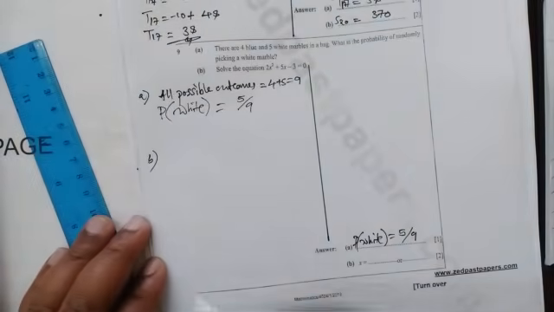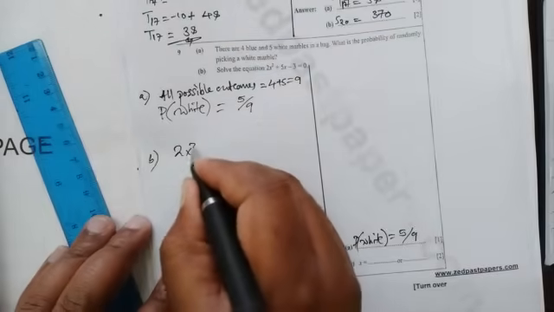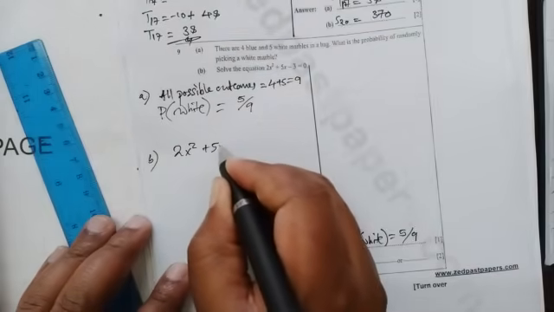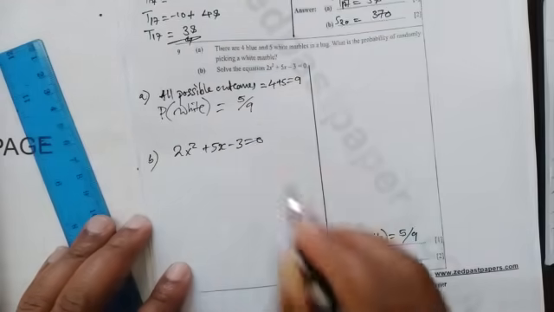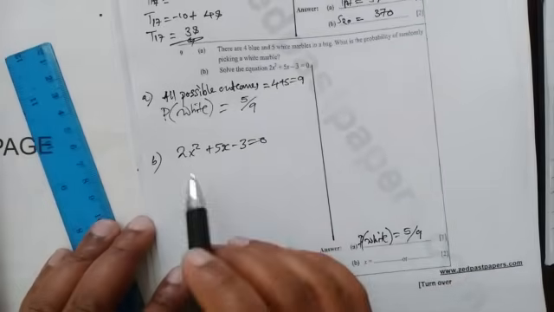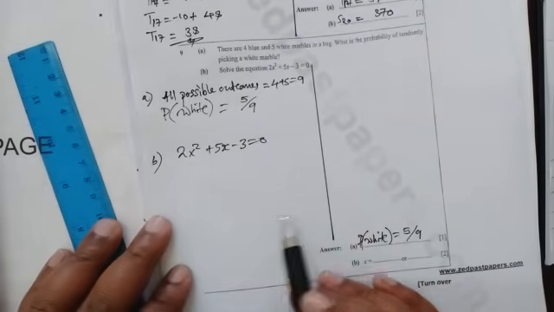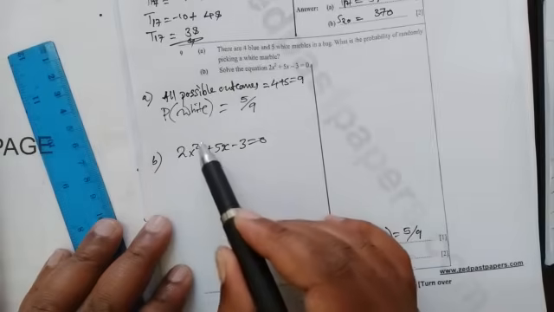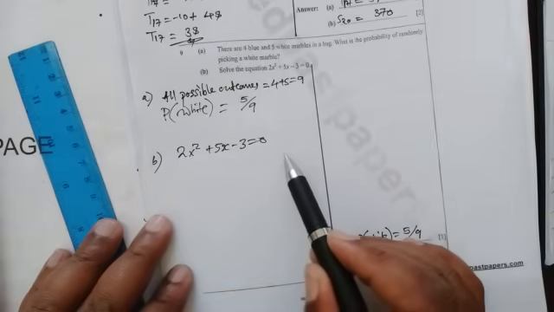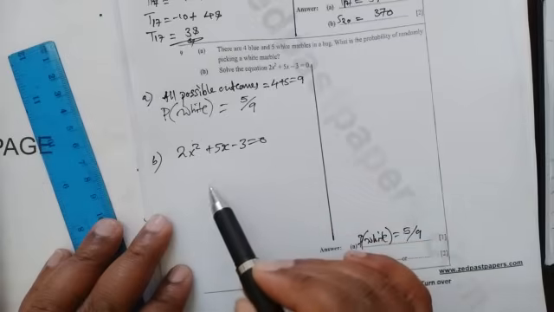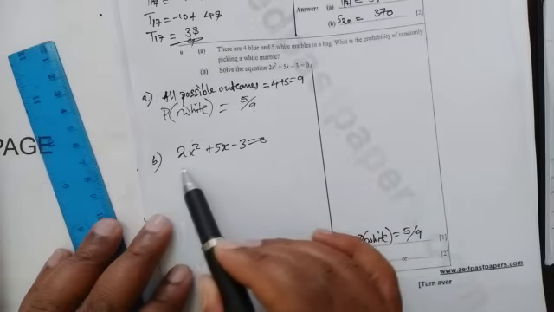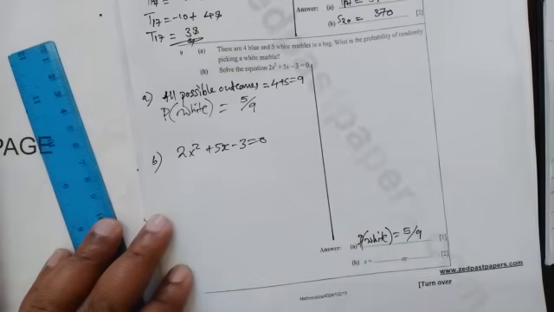The next one is: solve the equation 2x squared plus 5x minus 3 is equal to 0. Now you need to recognize the kind of equation that you are dealing with. Because the highest power is 2, this is a quadratic equation. There are a lot of methods of solving a quadratic equation. You can use the formula, completing the square, or the factorization method.